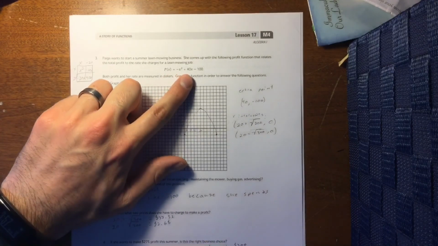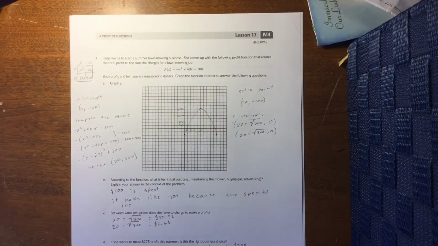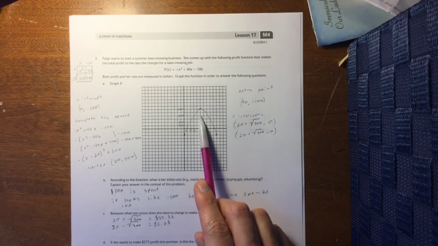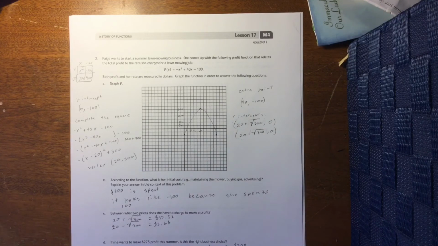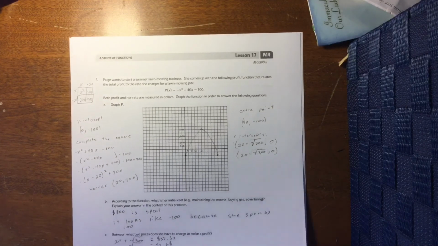Profit here, her x's, are going to be how much she's charging per yard. So if she wanted to make the most profit, then she's going to charge $20 per yard. She'll make the most profit, and then she will make that one worthwhile.